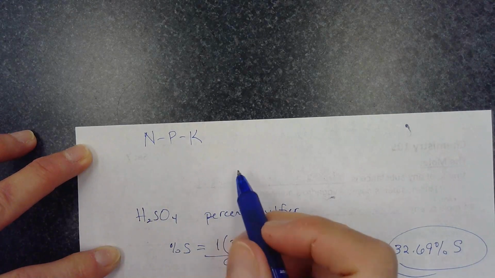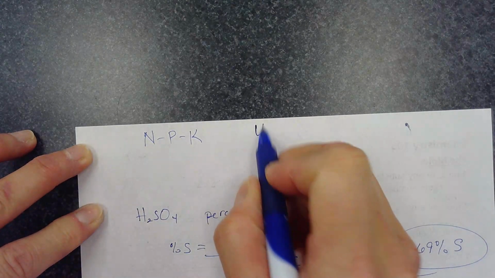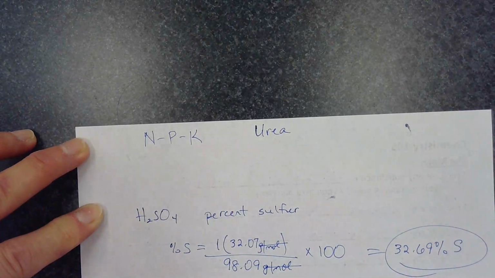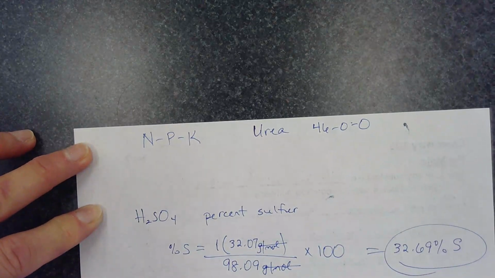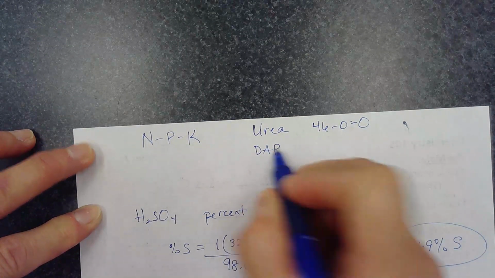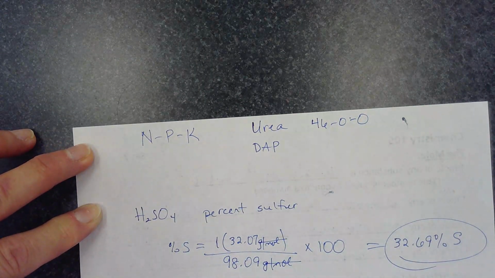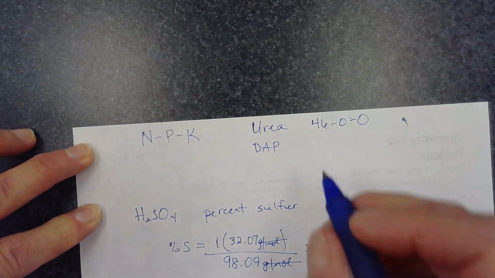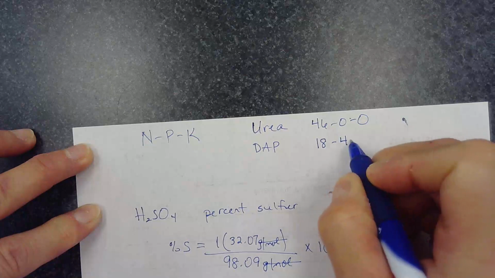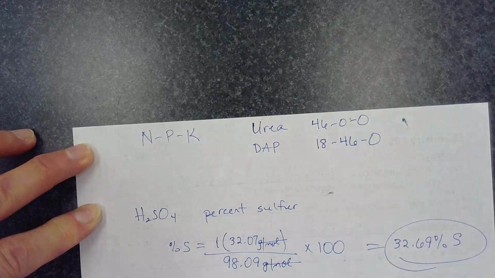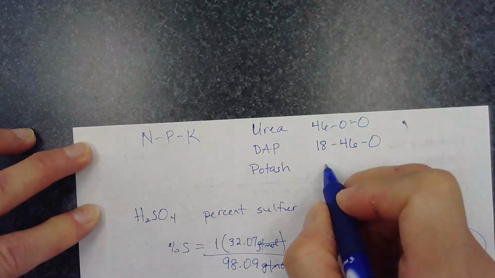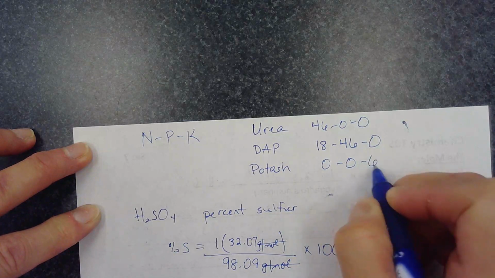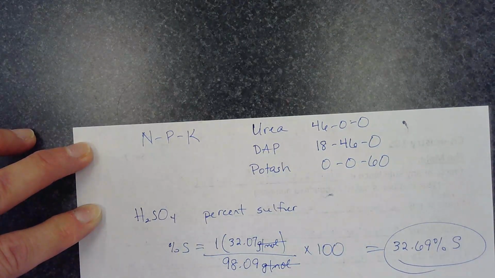So NPK. Urea is a common source of nitrogen. It is 46-0-0. That means it has no what in it? Phosphorus or potassium. DAP, which they call diammonium phosphate, which is not a proper chemical name, has both nitrogen and phosphorus, but no potassium. What they call potash is no nitrogen, no phosphorus, and 60% potassium.